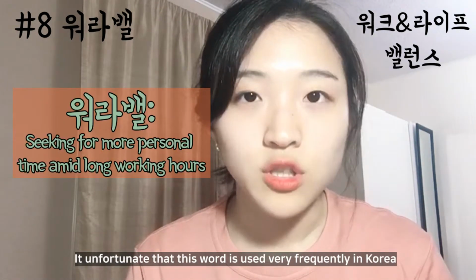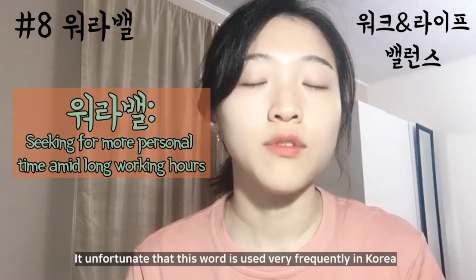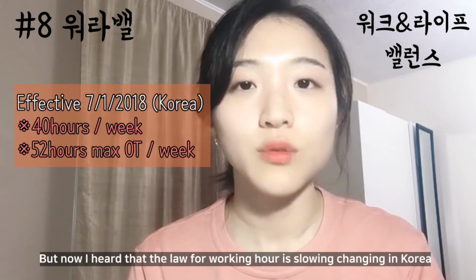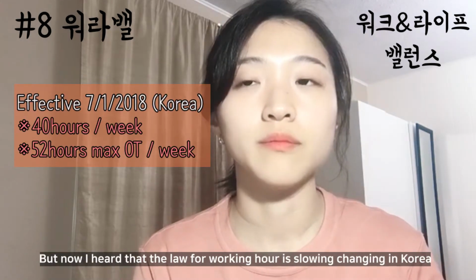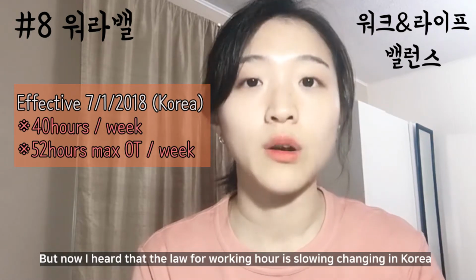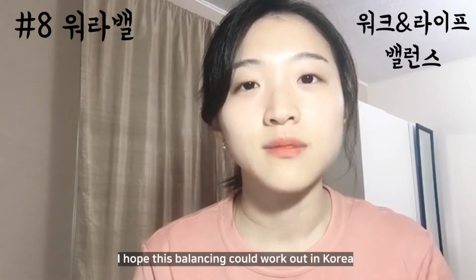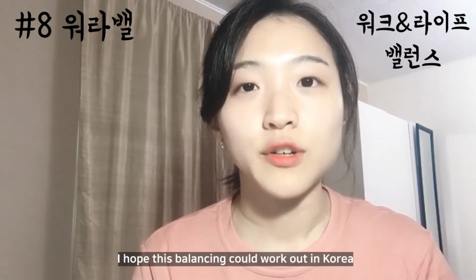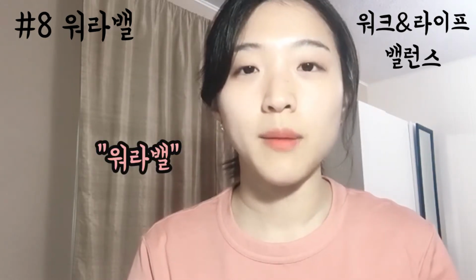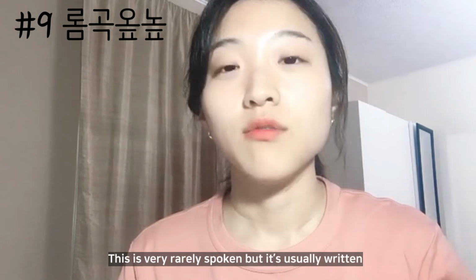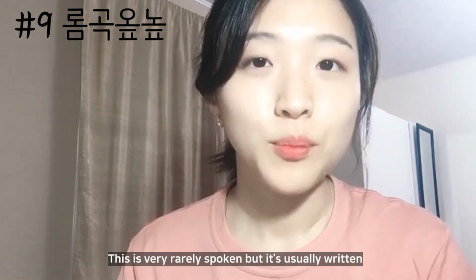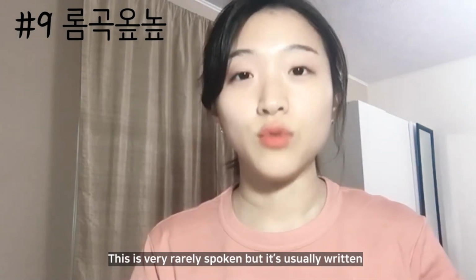It's a little unfortunate that this word is used very frequently in Korea. Now I've heard that the law for working hours in Korea is slowly changing, and I hope that this balance could work out in Korea. But that's what it means. 워라밸. Number 9. 롬곡옾높. This is very rarely spoken, but it's usually written.